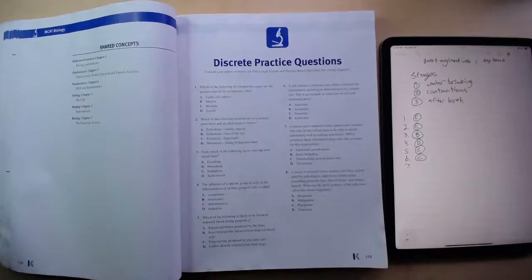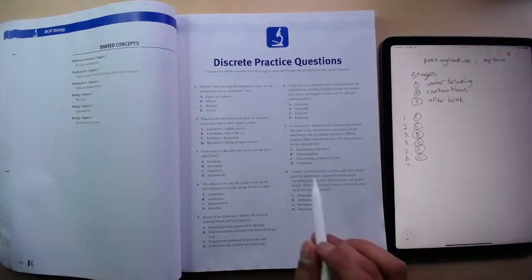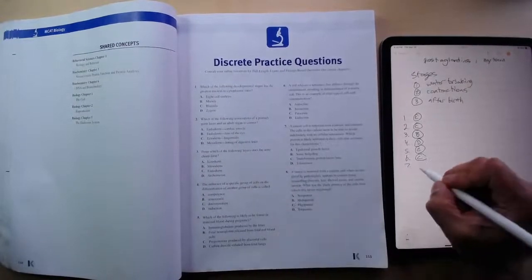7. A cancer cell is removed from a patient and cultured. The cells in this culture seem to be able to divide indefinitely with no cellular senescence. Which protein is likely activated in these cells that accounts for this characteristic? It's got to be the telomerase, 7D.